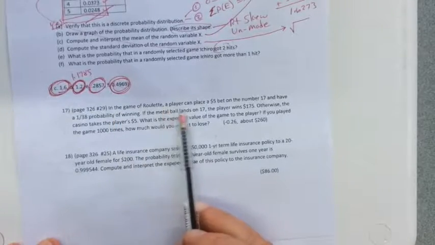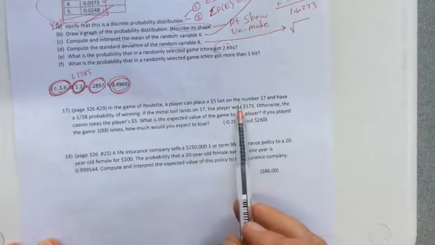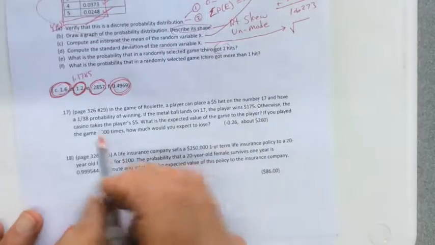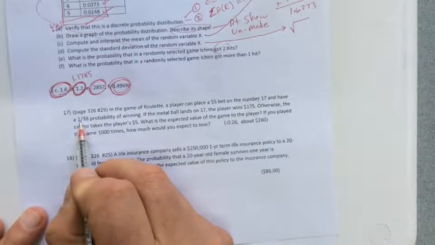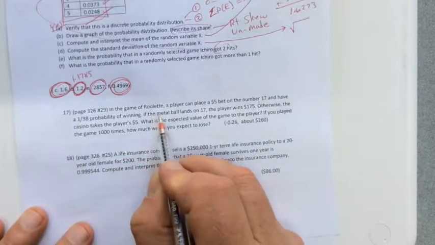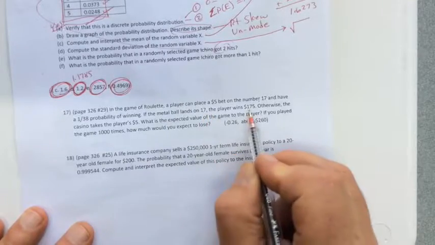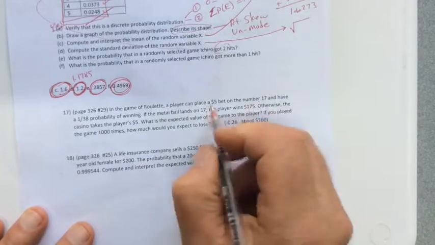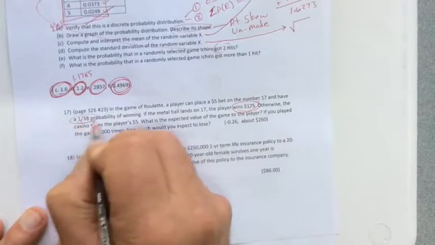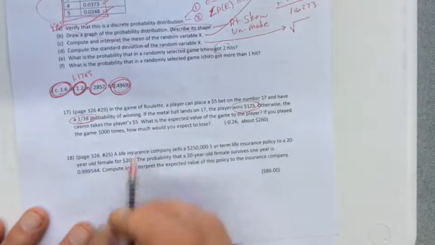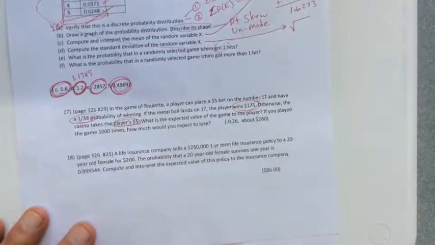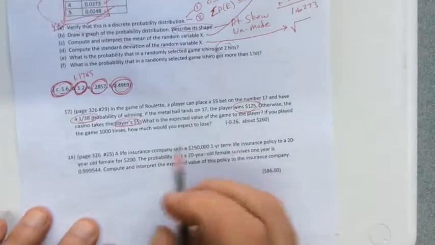Okay, in a game of roulette, a player can place a $5 bet on the number 17 and have it win 1 out of 38 times. If the metal ball lands on 17, the player wins this much. So if it lands on 17, you get this much and you have this much chance. Otherwise, the casino takes the $5. What is the expected value?